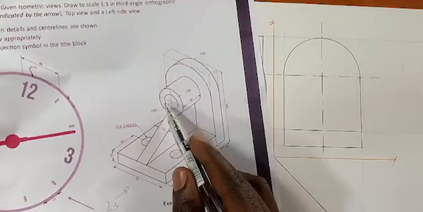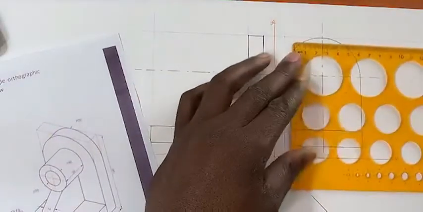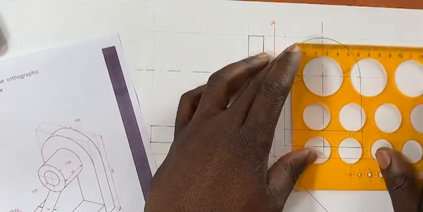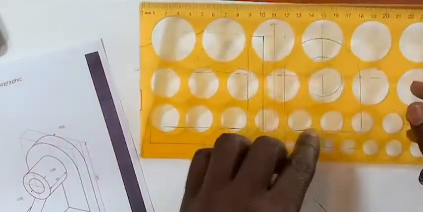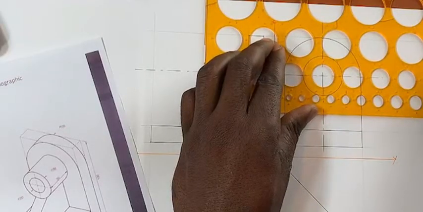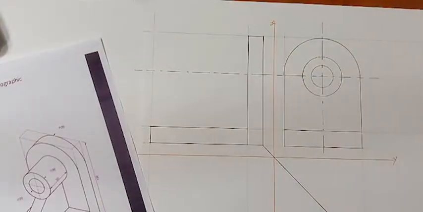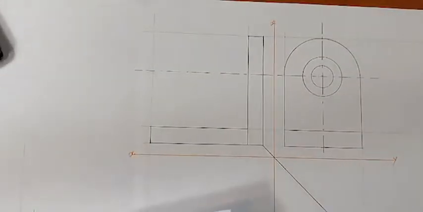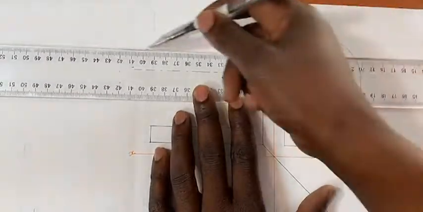36. So there you go. The smaller one, 20. 20, just this one. A1. There it is. Then from there, try to be accurate. Now I'm showing you. Then from there, I'll just project this point horizontally towards my front view, as well as this one. That goes.